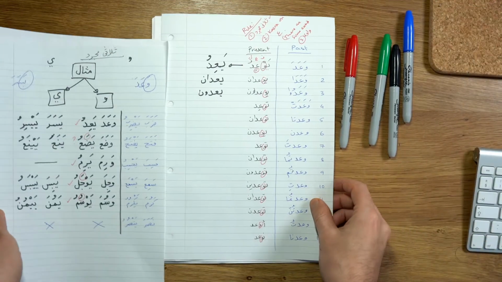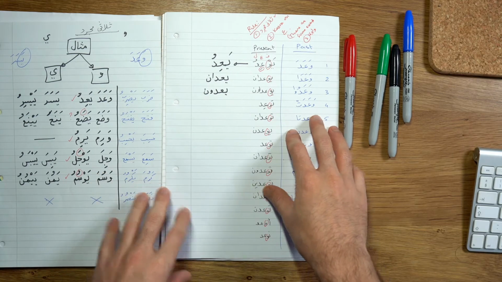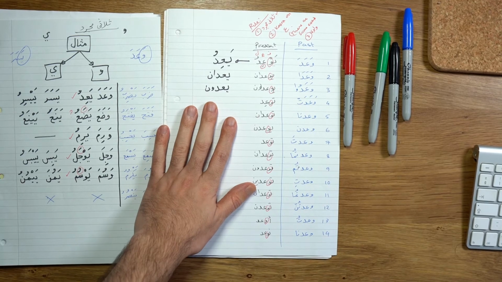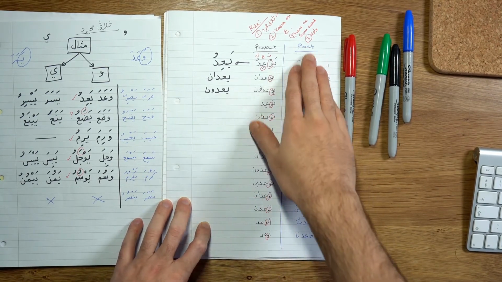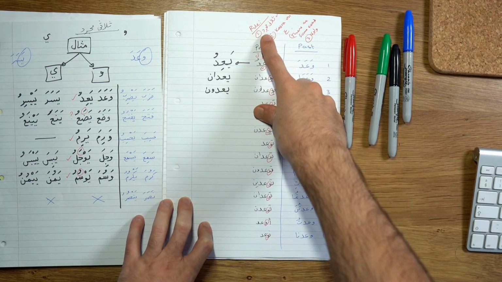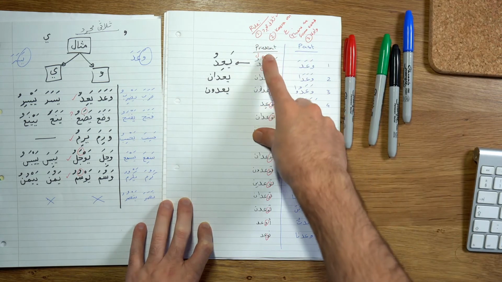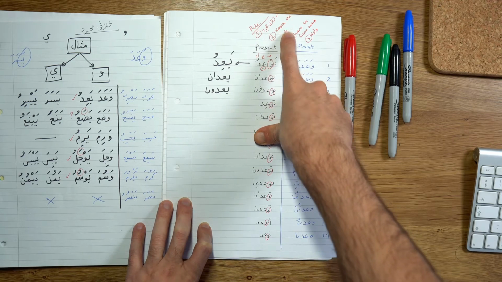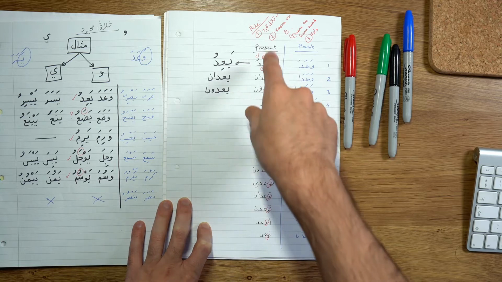If you remember, we talked about the idea of wa'ada ya'idu. So wa'ada, there's no real change in there, but there was change in the present verb. And the rule that we came out with was that any mithal verb which is thulathi mujarrad has a kasra on the ayn, then you have to remove the waw.